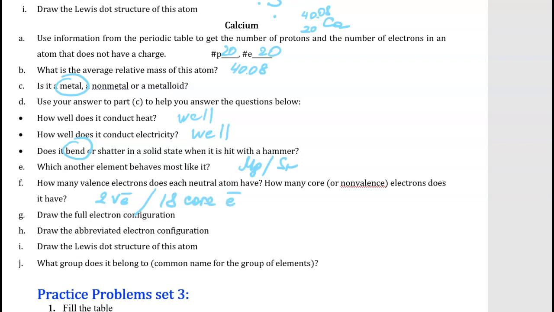Draw the full electron configuration, and you know how to do that. Use the order which was given to you: 3s2, 3p6, and 4s2. And you can check yourself by adding the superscripts.